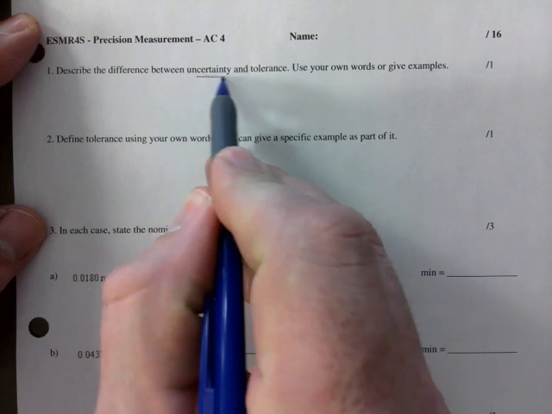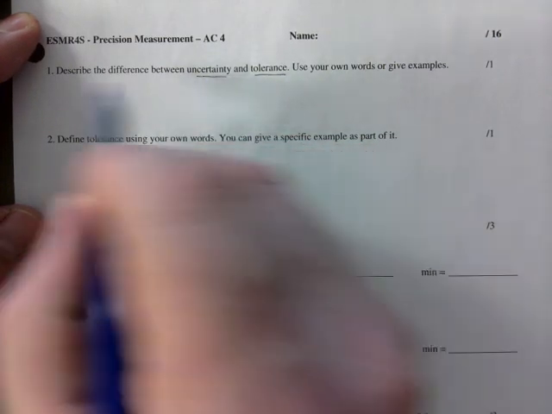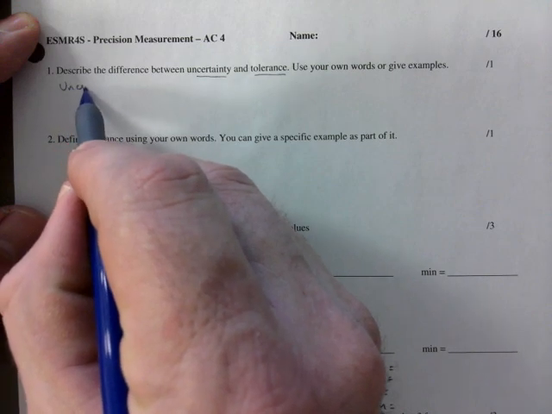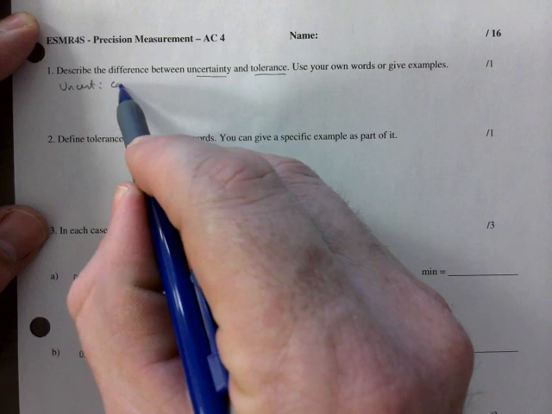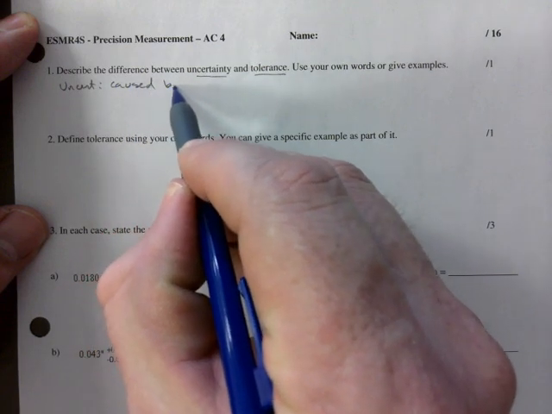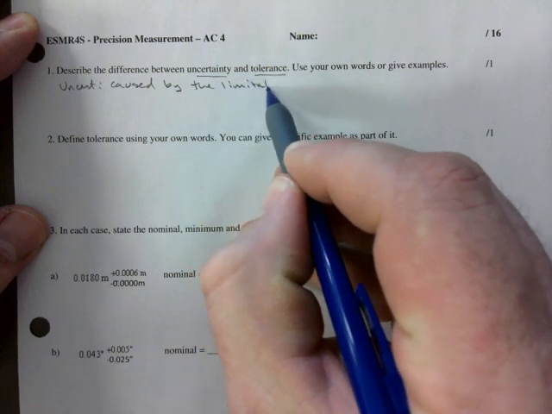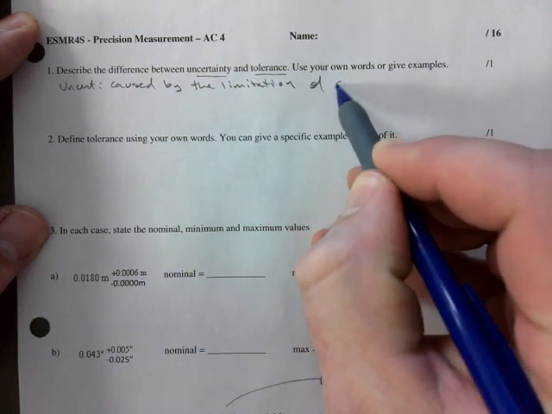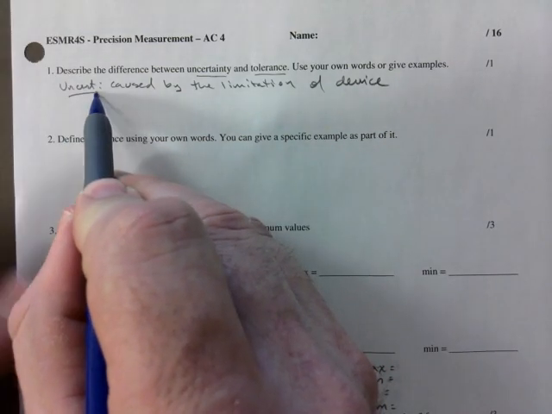What's the difference between uncertainty and tolerance? Uncertainty is caused by the limitation of the device. Okay, that's what uncertainty is there for.